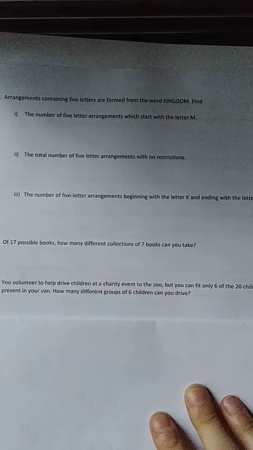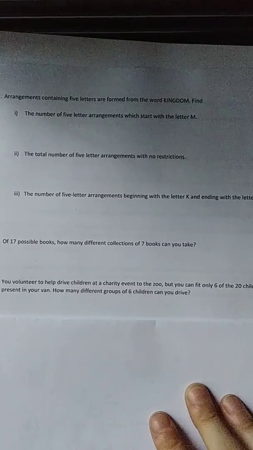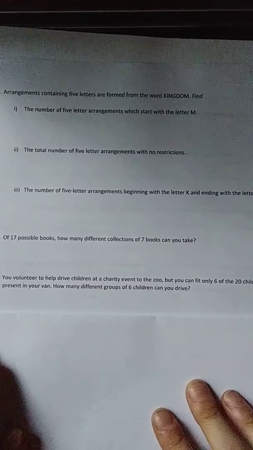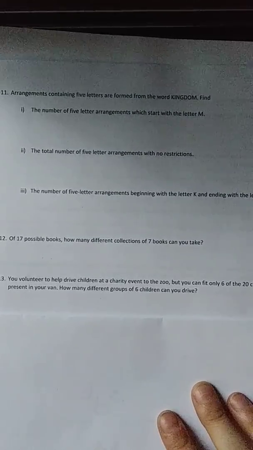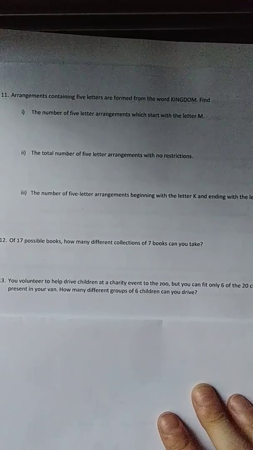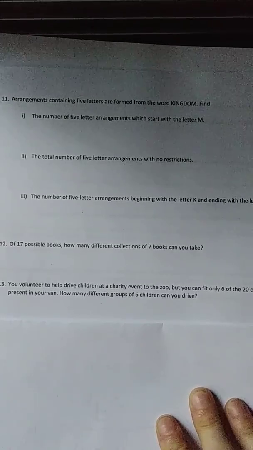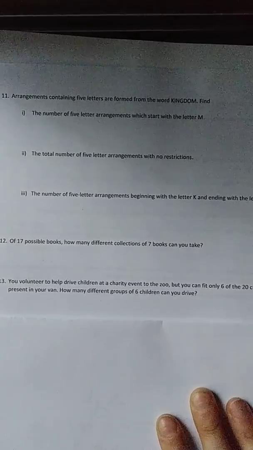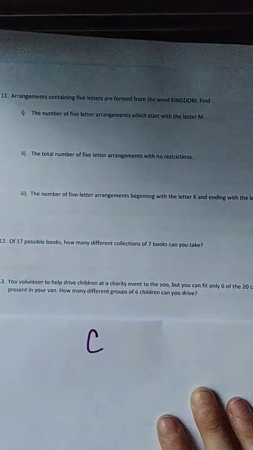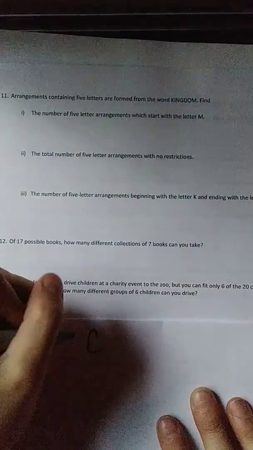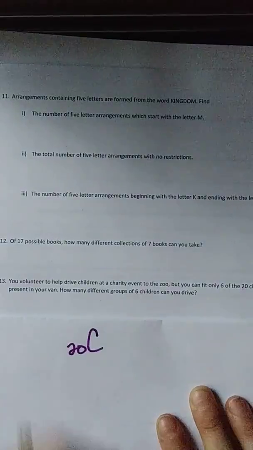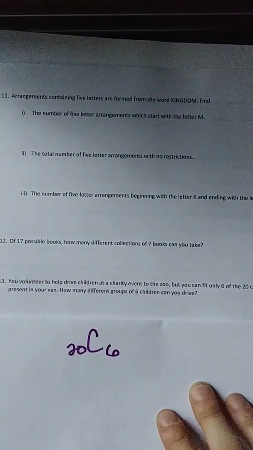So in this case, again, order doesn't matter. We are not picking our favorites. So like, child number 1 can sit in this certain seat and child number 2 can sit in that one. It doesn't work like that. Instead, we're just choosing groups. So since order doesn't matter, we're going to be using a combination. We have 20 total children, and we're only selecting 6 of them to ride at a time.